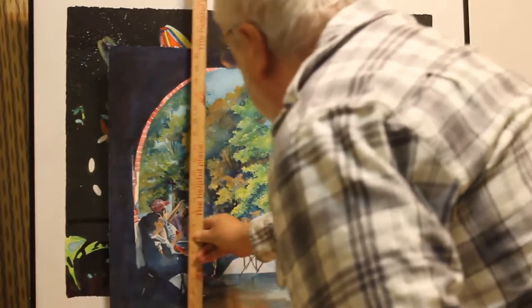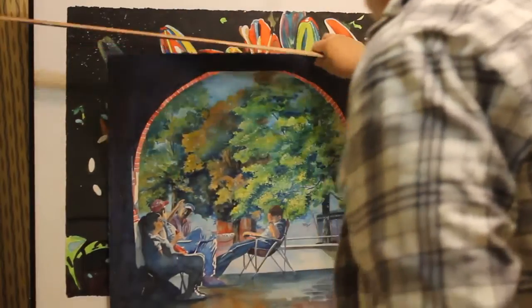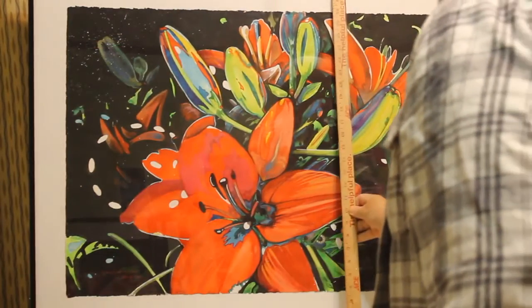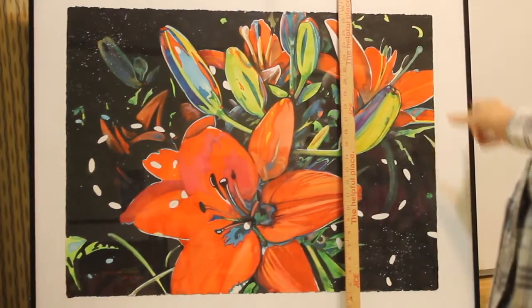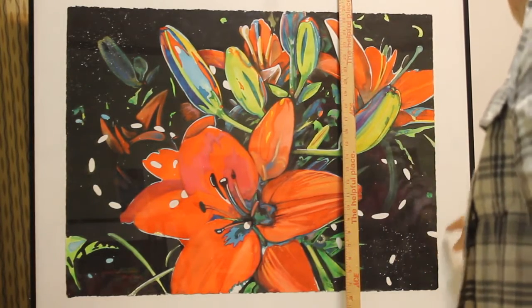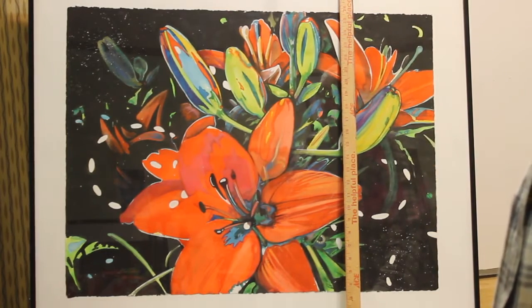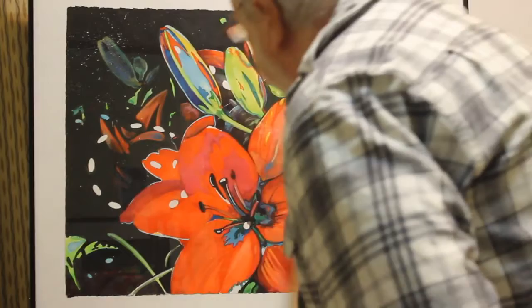Over here, I could have done a little better there maybe. Let's look at this one. That edge, it's about 60-40. I'd say that's about 60 this black area, about 40% that way. That's okay, I'm okay with that.